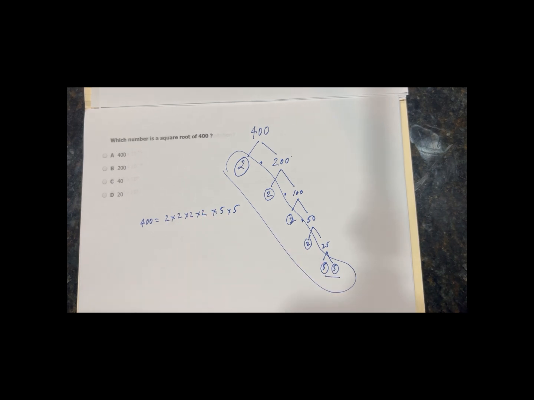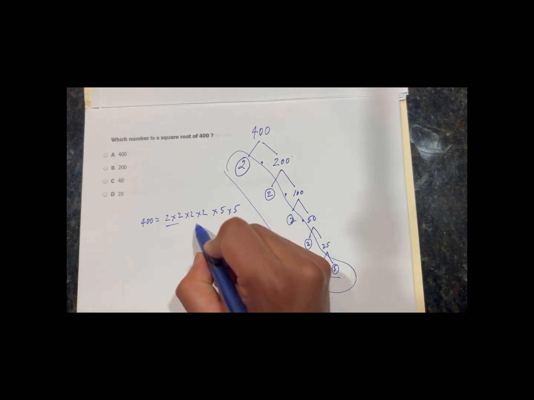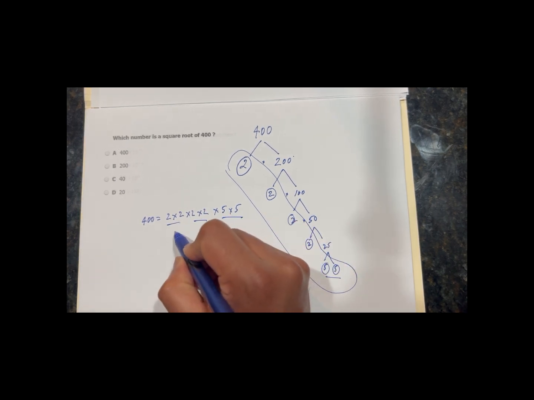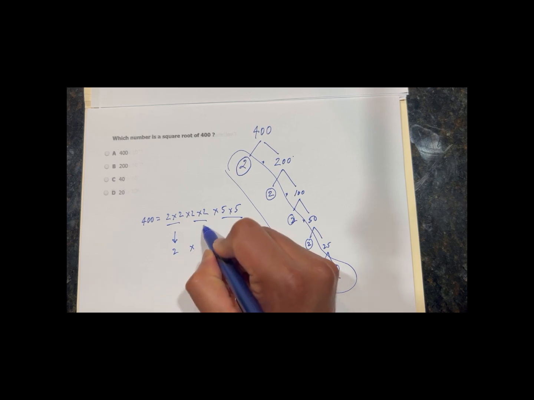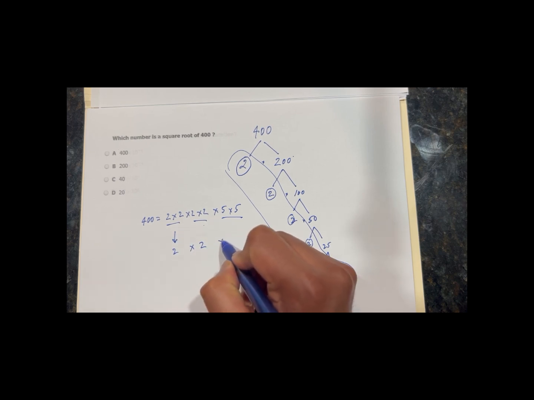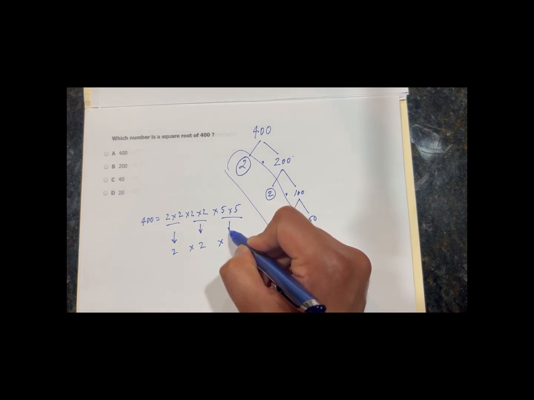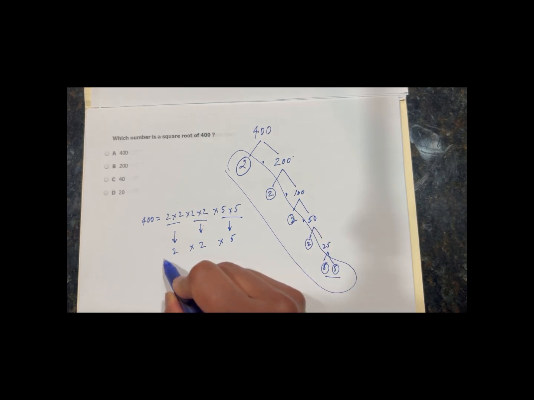Square roots obviously count in 2s. So that's 2, that's 2, that's 2. So 2 times 2 times 5. That's 4 times 5, which is 20. So that's the square root of 400. That is how you would solve for it.